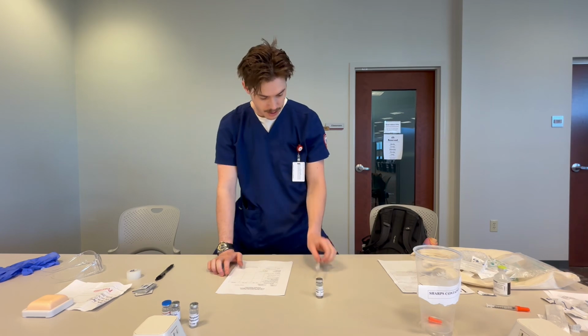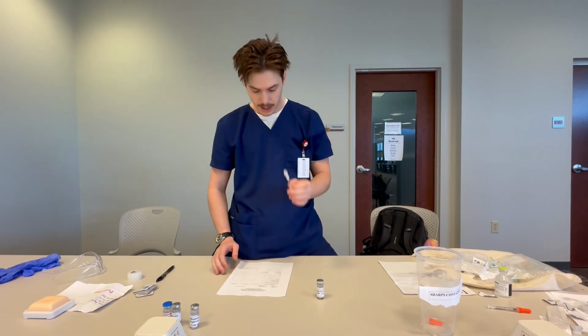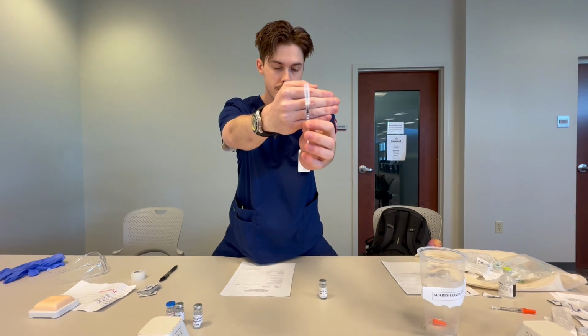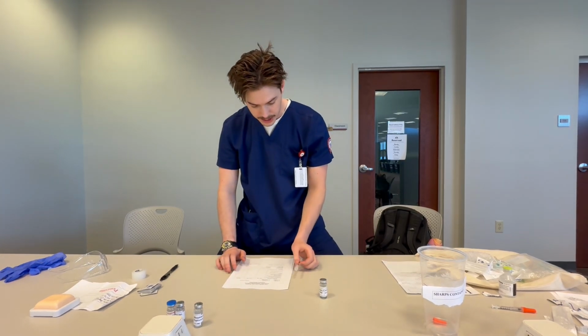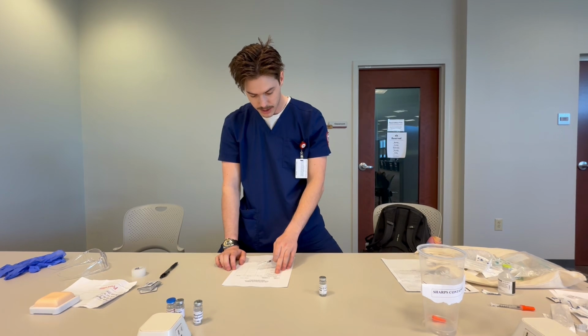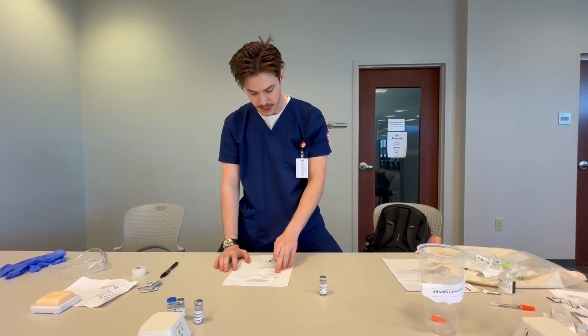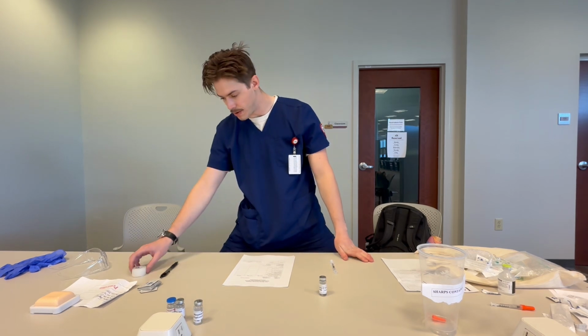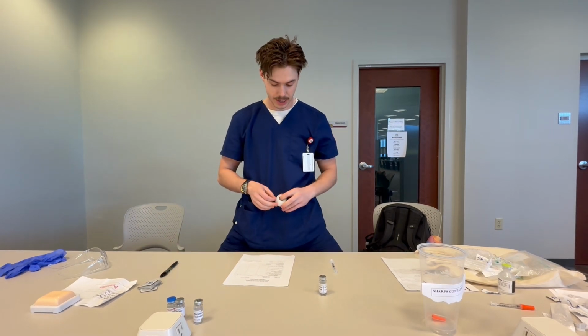I pulled out 10 units, which is what is ordered here. 10 units of Novolin R insulin. This is a subcutaneous needle, which is what is needed for this procedure, subcutaneously 30 minutes before a meal, which is the right indication.